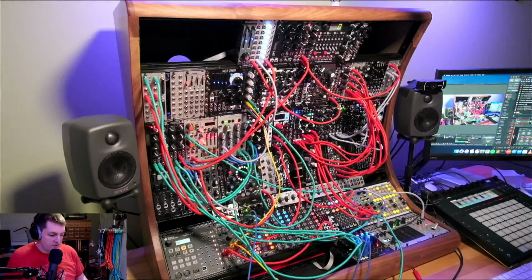Let's see. So obviously it's not changing at all. So let's fix that. How do we want to do that is the question. I don't want it to be an LFO because I think that would be changing too much, versus some sort of, let's do the random step. I think that'll be fun.